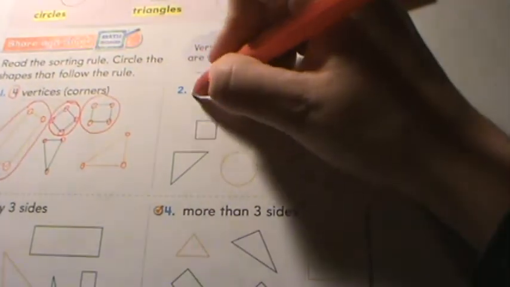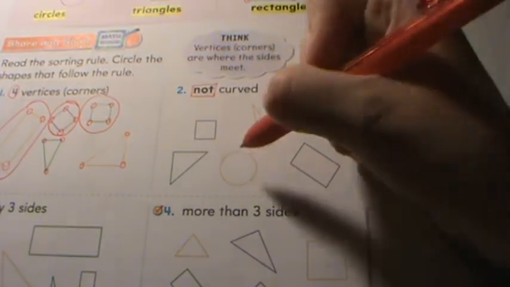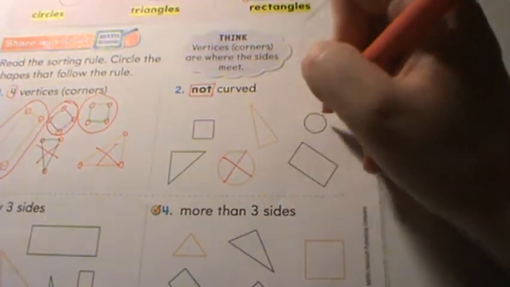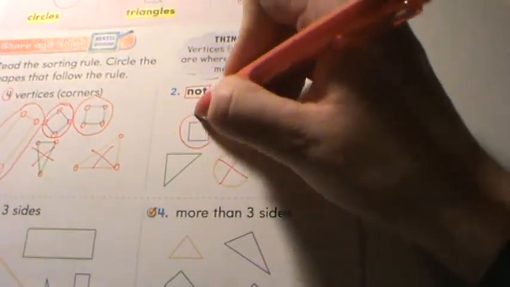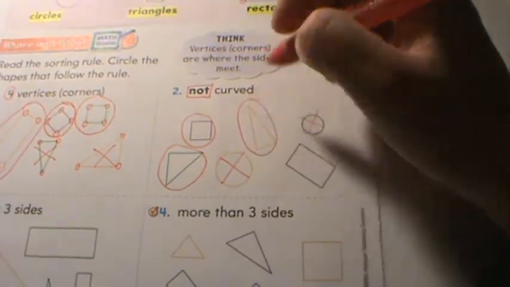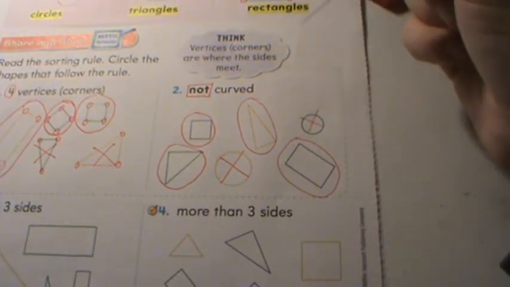Okay, the next rule says not curved. So if it has a curve, we're not going to circle it. So we could cross those out. So these have curves, so we can cross them out. This doesn't have any curves. Triangles don't have any curves. Rectangles and squares don't have any curves.